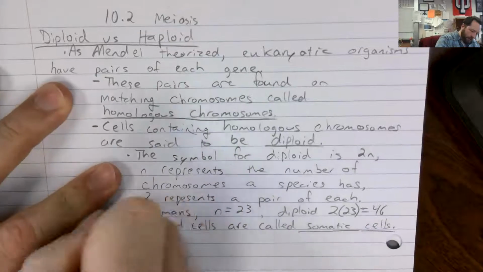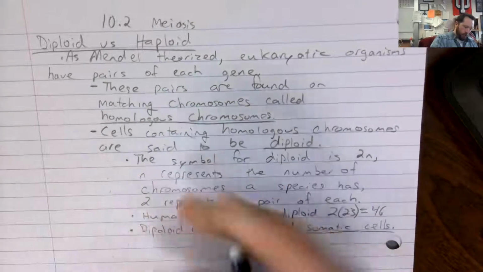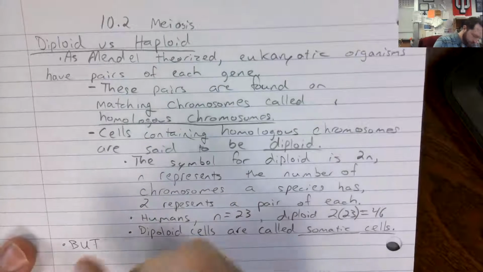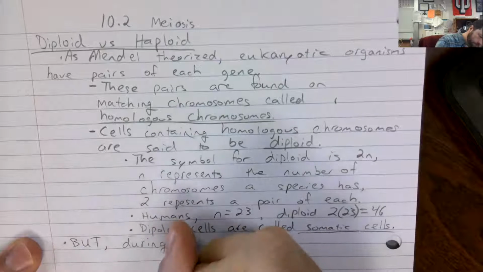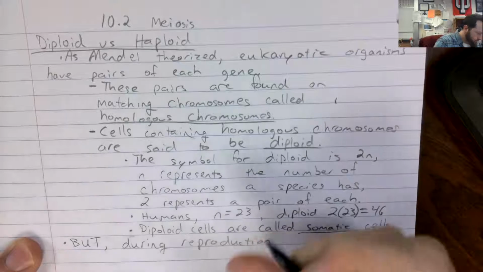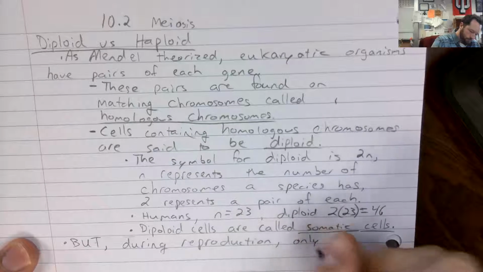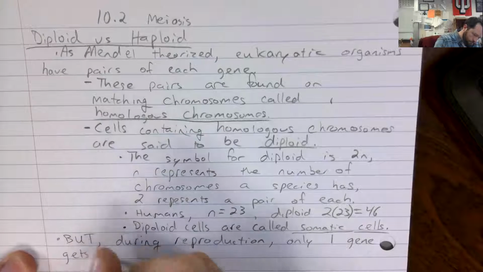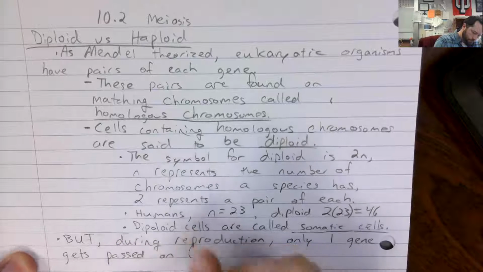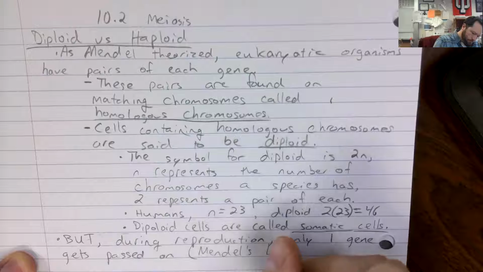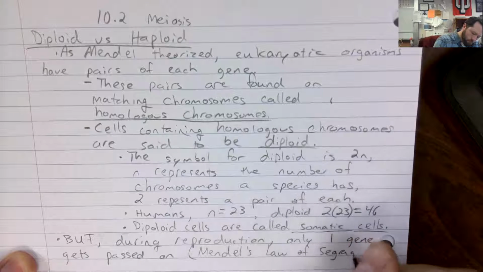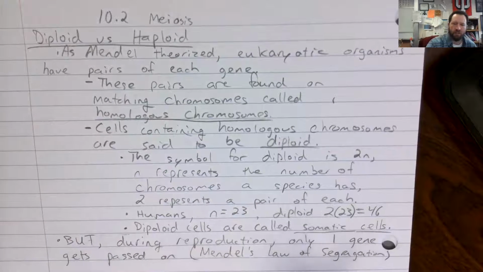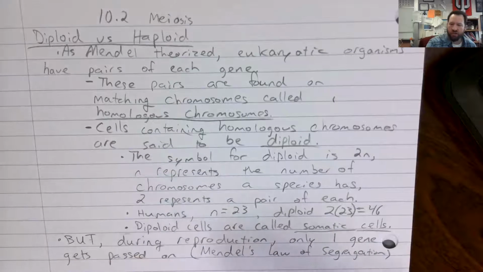But, in fact, I'm going to move this out a little bit. I want it to be a main point. So, out here, but during reproduction, only one gene gets passed on to your offspring.